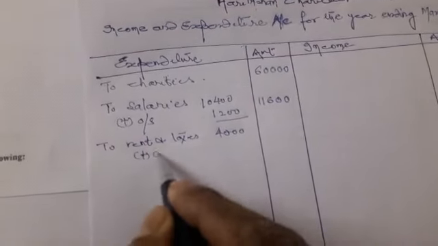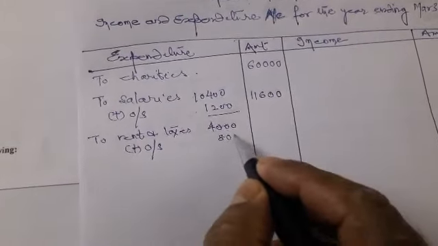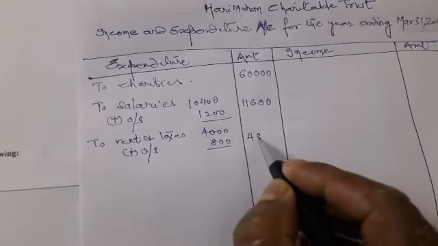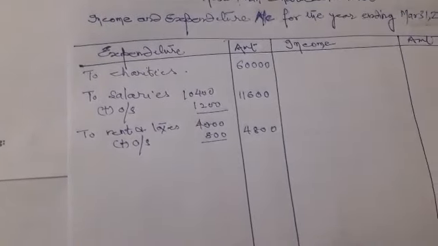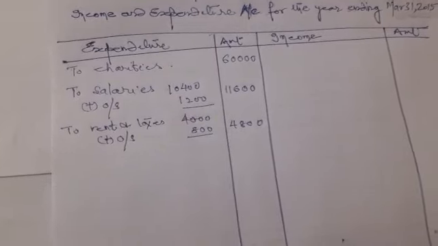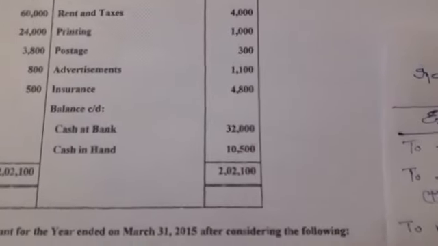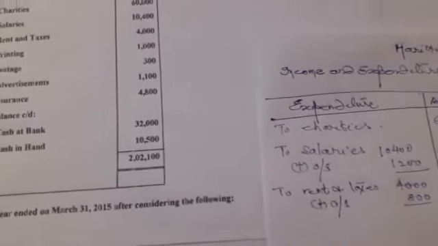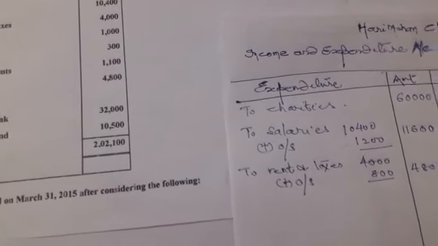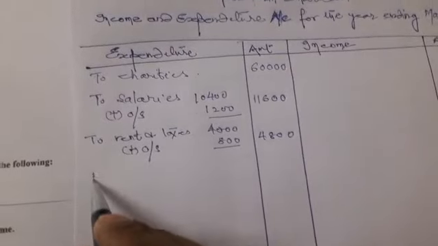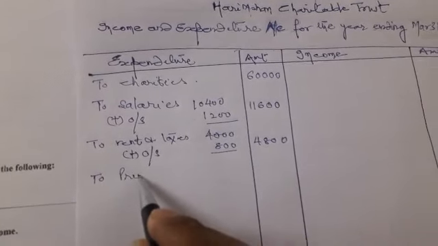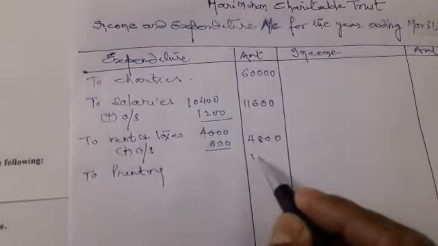Because it is outstanding for the current year, plus outstanding 800, the total rent for the current year is 4,800. Next is printing. The printing amount is 1,000 rupees. So on the expenditure side, to printing 1,000 rupees.